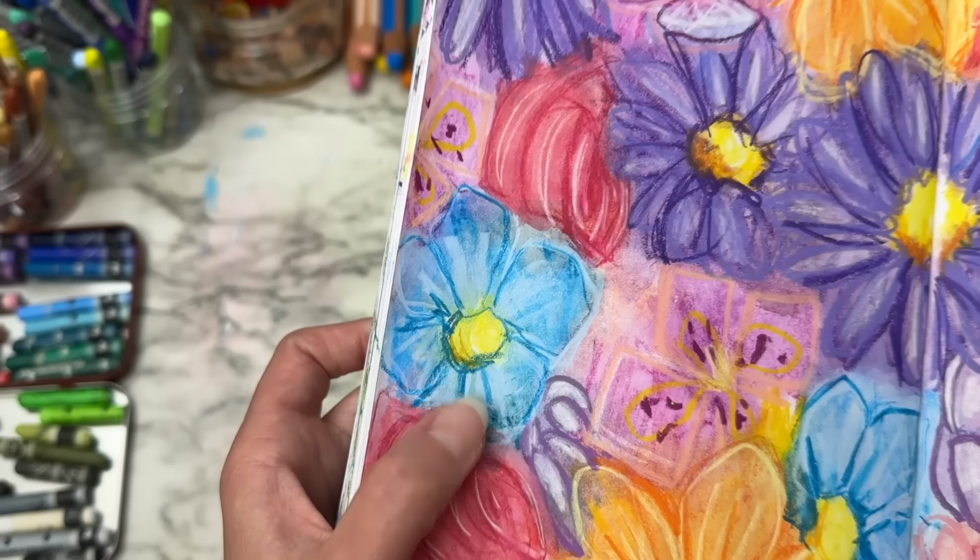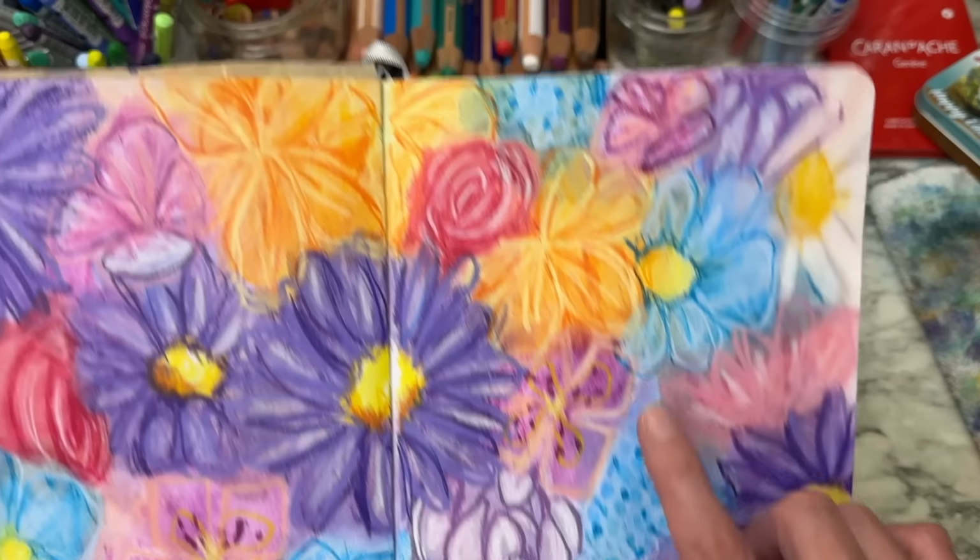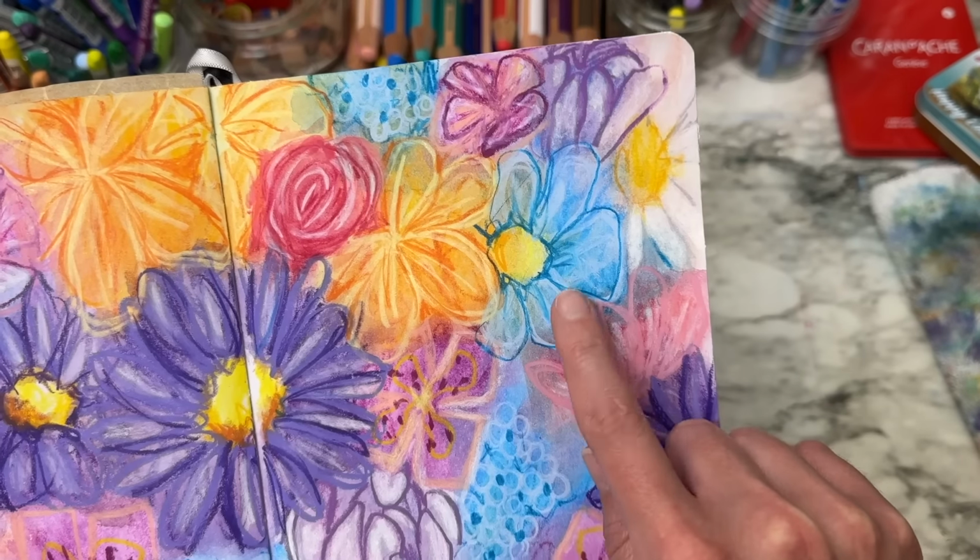I think this is my favorite blue flower. I really like all of the purple ones, and these little tiny ones are cute. This one's really nice too.